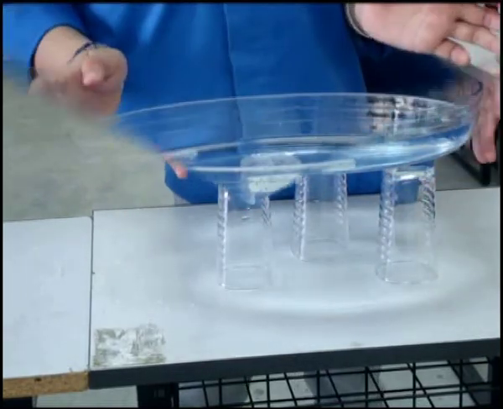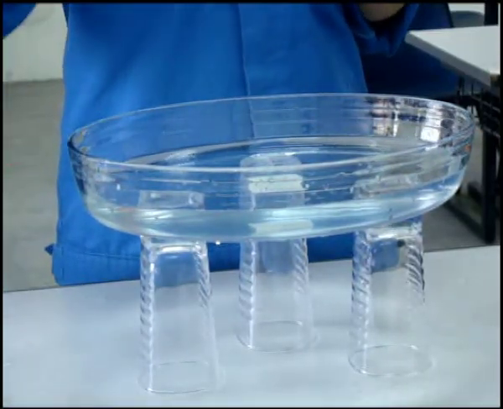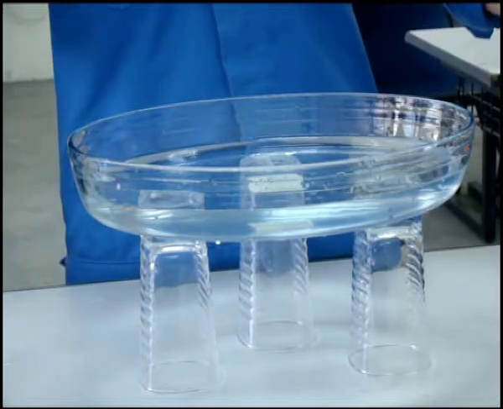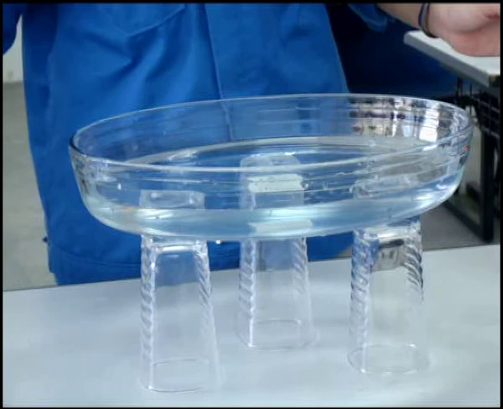Okay. Next, allow the water to settle after filling the cool water in this container.